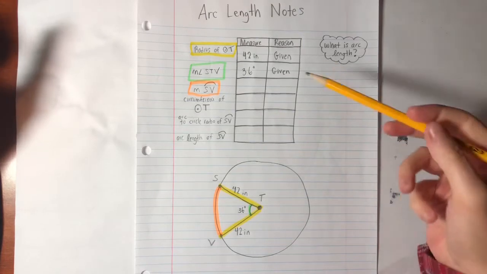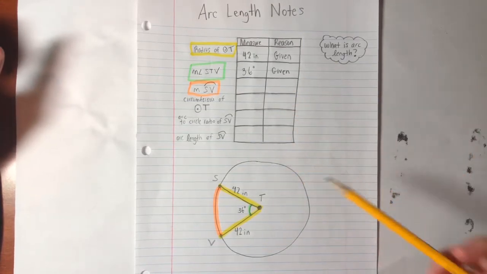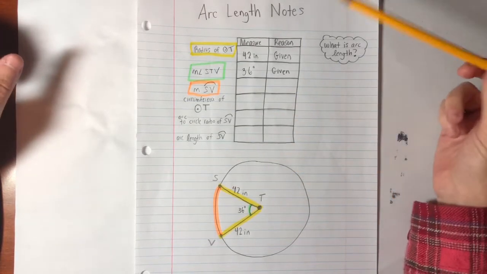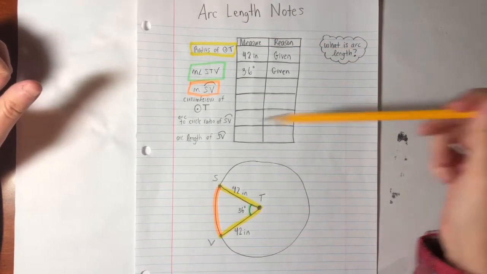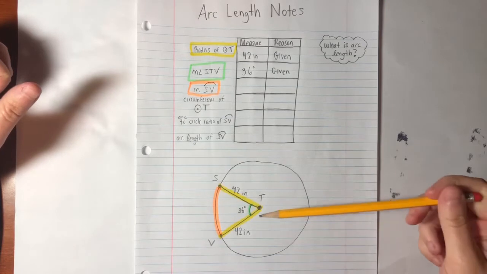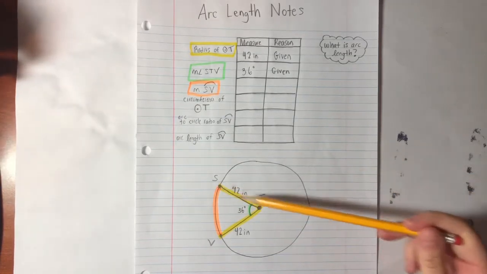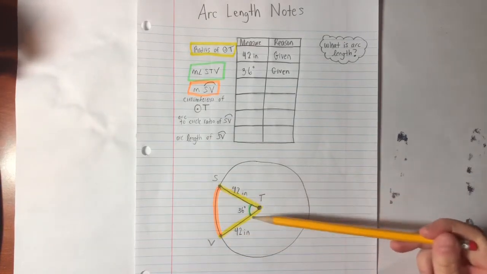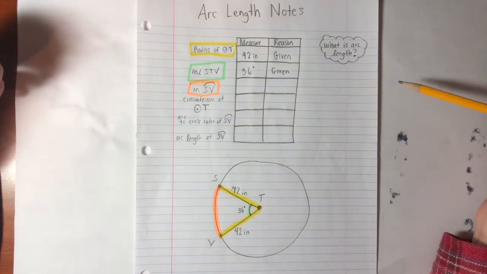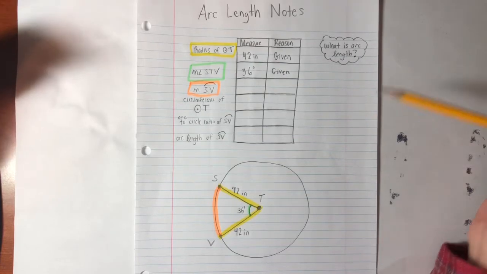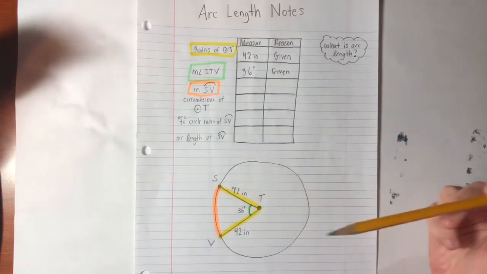Okay, so before we get into filling in some of these blanks, let's talk about, first of all, it says for our notes called arc length notes, okay? So we have been talking about angles and circles, right? You talked about your central angle, which is in the diagram below, inscribed angles, but now we're actually going to be talking about arc length. So arc length is simply just the physical distance between 2 points along a circle's circumference, okay?